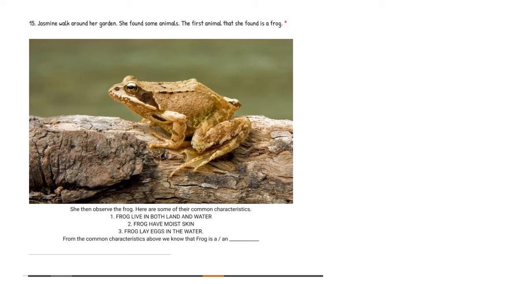Now, I ask you, what is a frog? Frog itu termasuk ke dalam apa? Karena setelah melihat ciri-ciri tersebut. Frog lives in both land and water, so we know that clearly it is an amphibian because only amphibians live in both places, ya. Kayak gitu cara jawabnya. Tulis amphibian atau jenis yang lain, bukan ditulis angka.